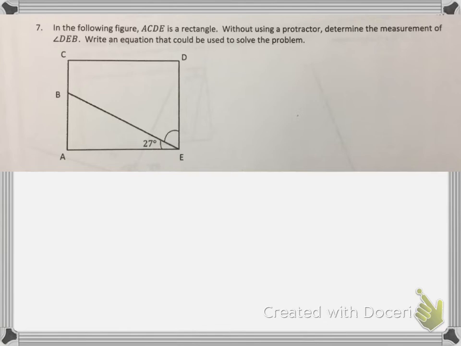All right, so let's talk about this. ACDE is a rectangle. And what do I know about rectangles? Well, I know that rectangles have what kind of corners? They have square corners. Notice how I marked up the corner at vertex E. Okay, so I know they have square corners. I'm going to erase mine before it gets too messy. What I want you to leave is this square corner. Okay, and they're asking us to find the measurement of DEB.